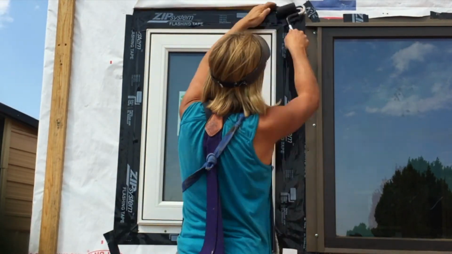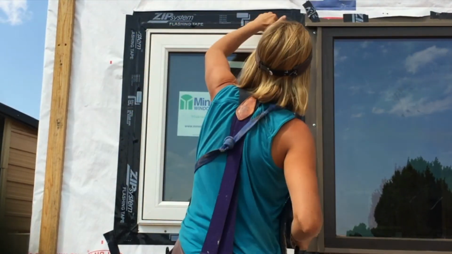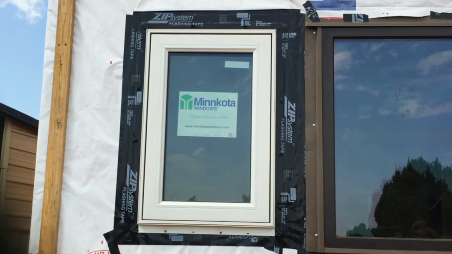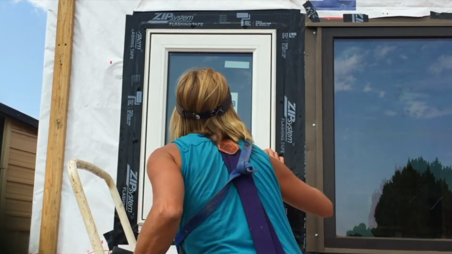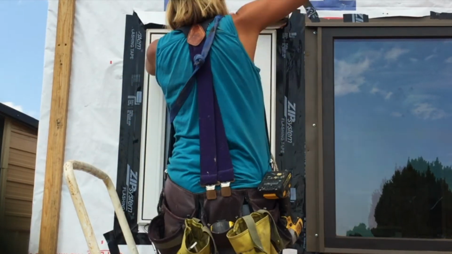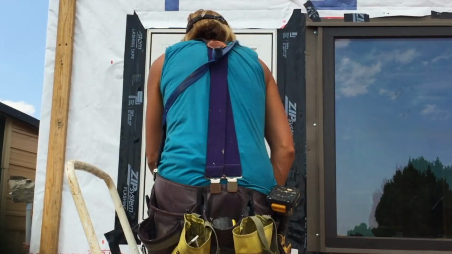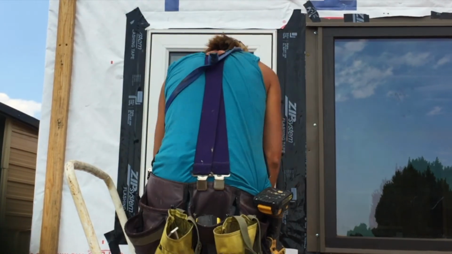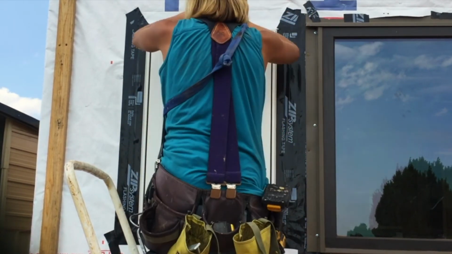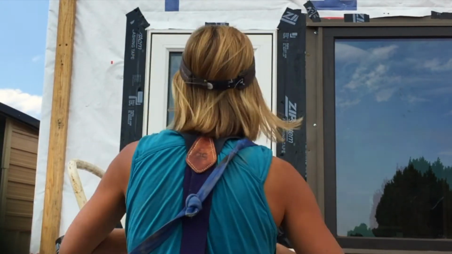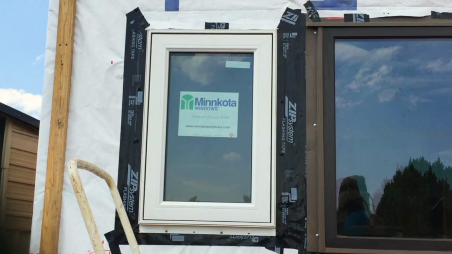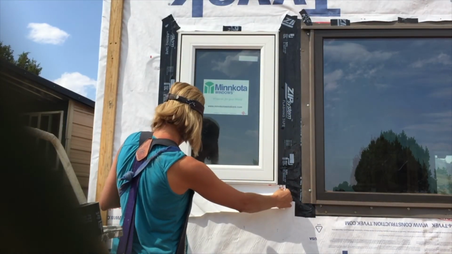Once your sides and top are flashed, you're going to pull that top piece of house wrap down, the one that you stapled up out of the way, and put it over the top piece of window flashing, in this case my zip tape. And I'm actually going to zip tape those corners just to make sure the wind doesn't catch it and rip it until I have siding on here. So now when water comes down my house wrap, it can go down my house wrap and outside my window.